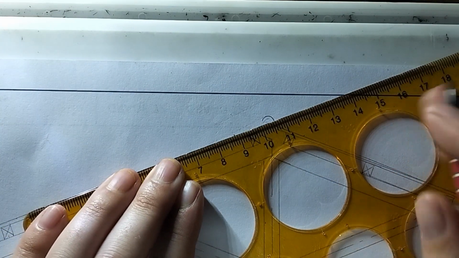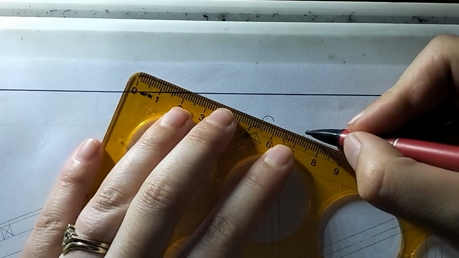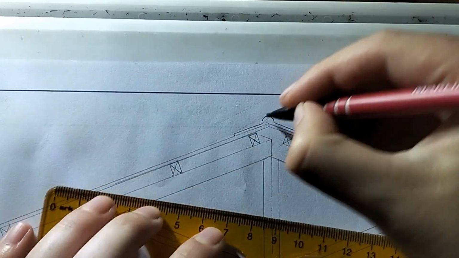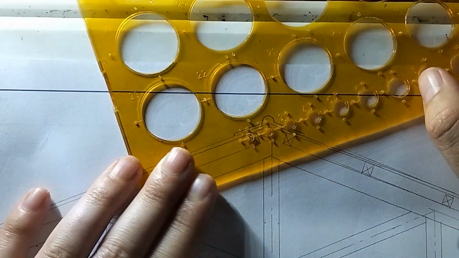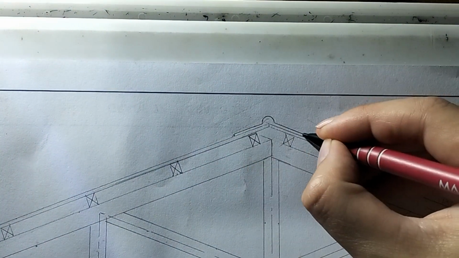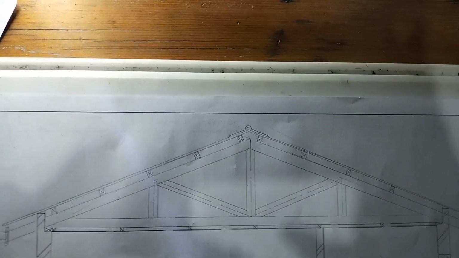And then I just measure 1 millimeter upwards, and the same on this side. Okay, just to finish that roof cap. And then that one also just has a rounding there and a rounding there. So that's all. Okay, and then we're finished.